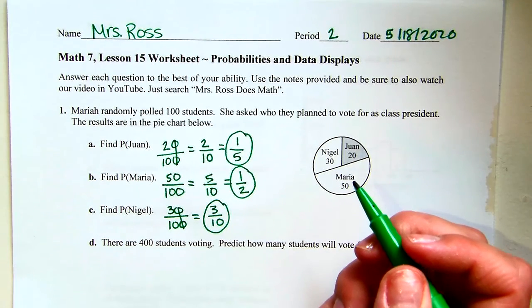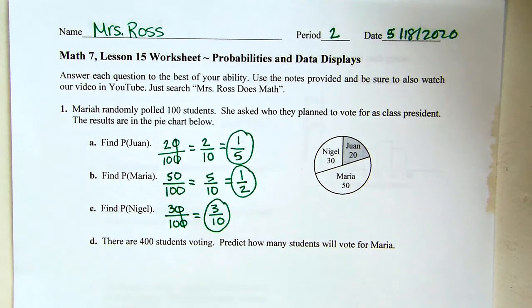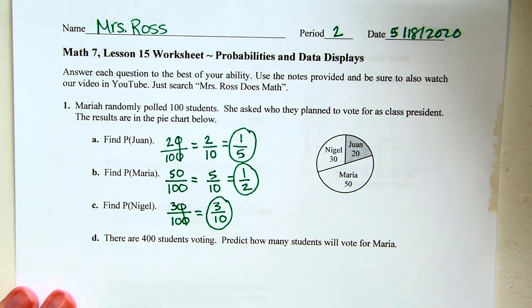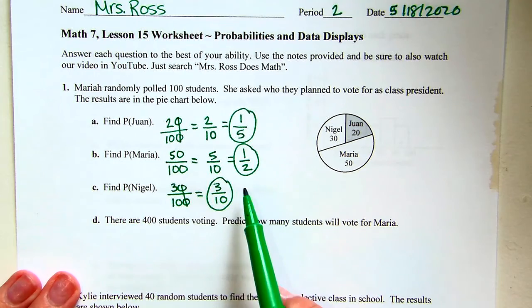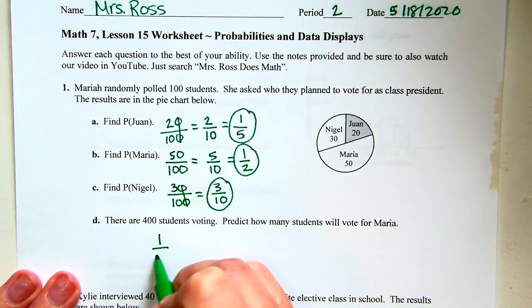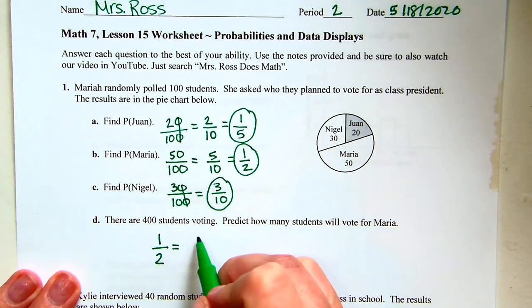Now, let's say for part D that there are 400 students voting. We want to predict how many would vote for Maria. What we're going to do is we're going to take our probability of Maria in the poll, so 1/2, and we're going to set that equal to X votes over 400.